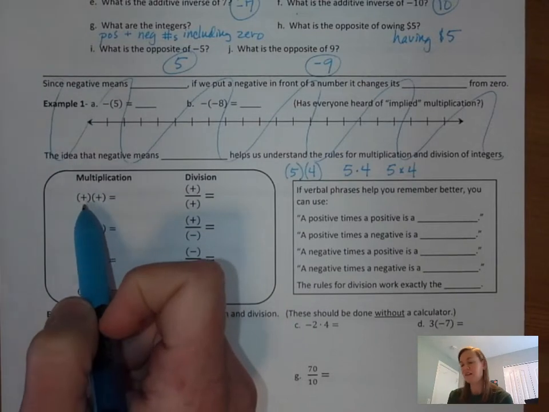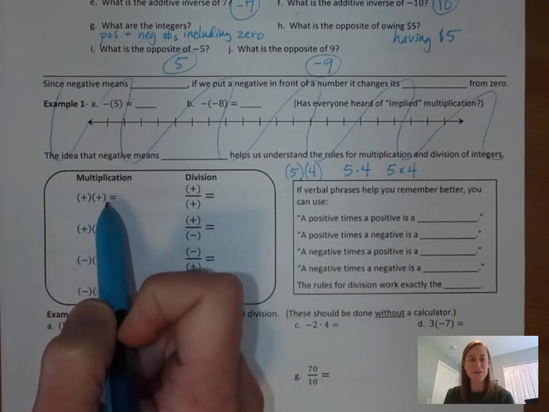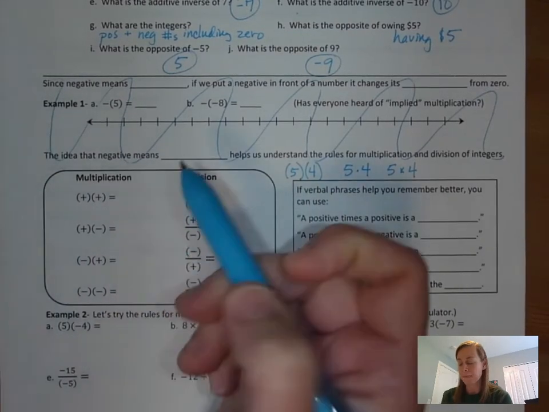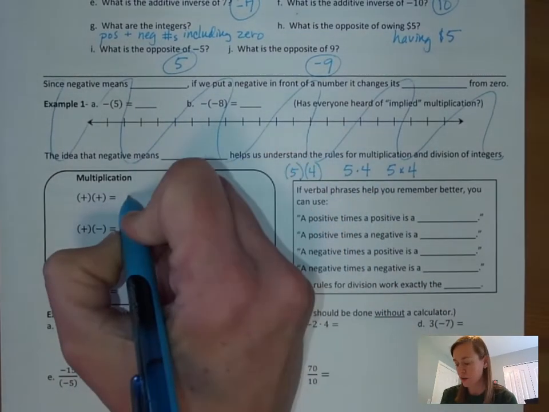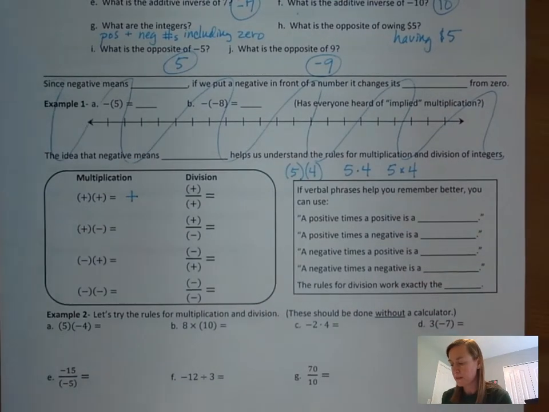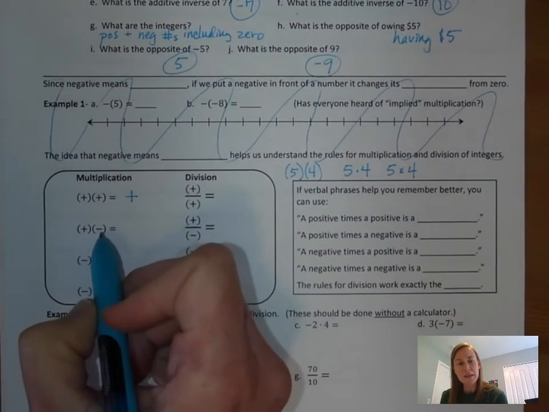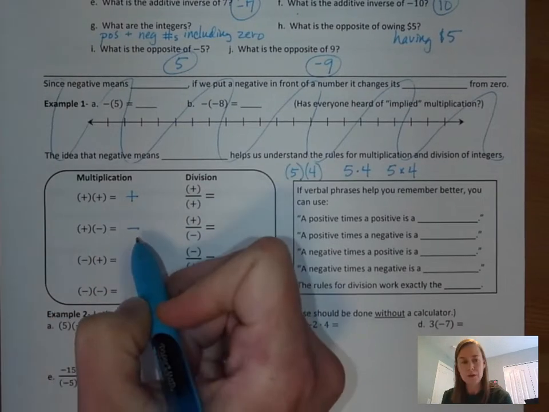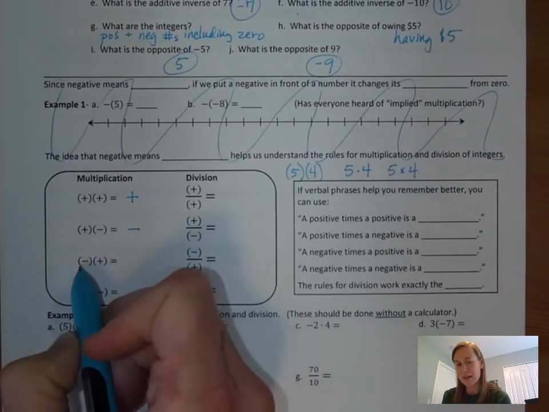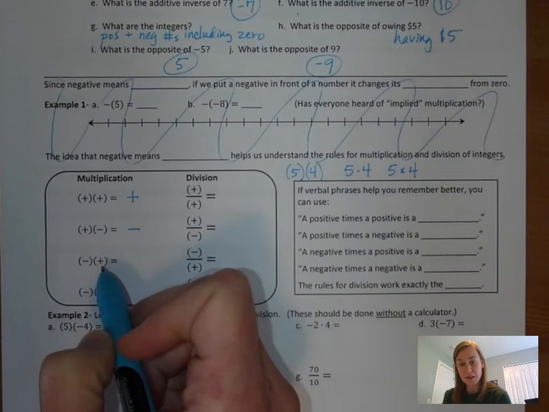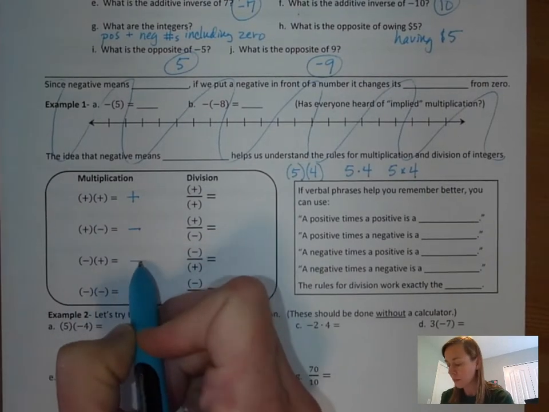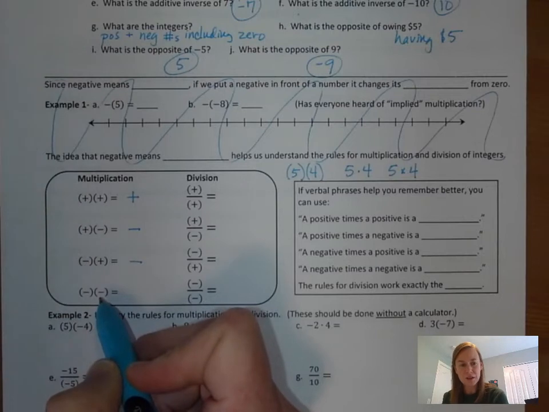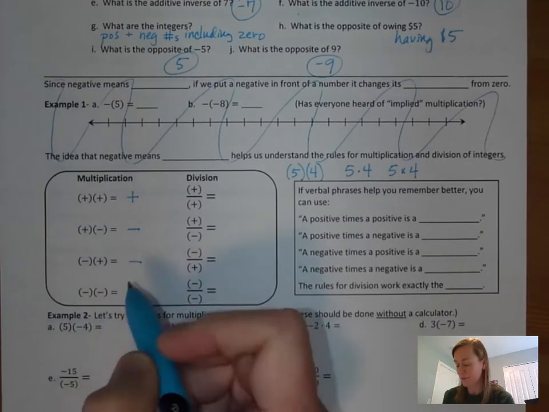What they're trying to say here is, if you have a positive number times a positive number, what is the sign going to be on your answer? A positive times a positive gives you a positive. Now, if you have a positive number times a negative number, that is going to give you a negative number. If you flip those around and do the negative number times the positive number, it's the same thing. It's still going to be a negative number. And then here at the bottom, if you have a negative number times a negative number, that is going to give you a positive number.